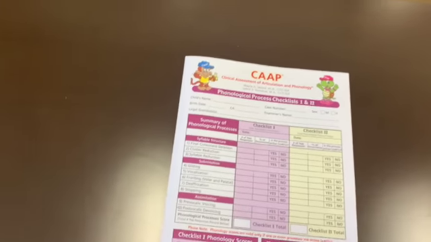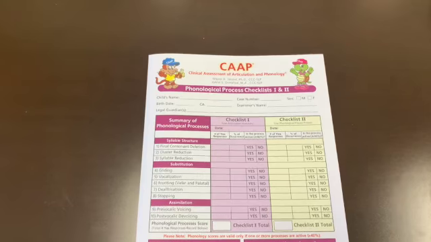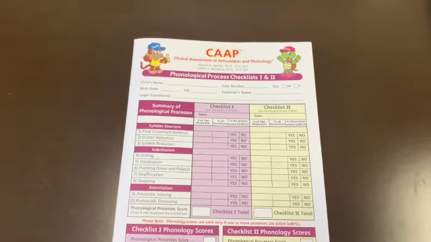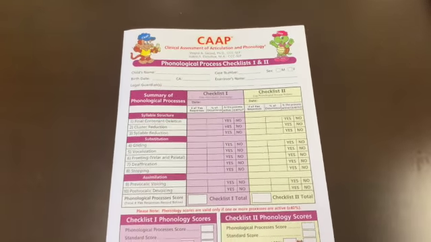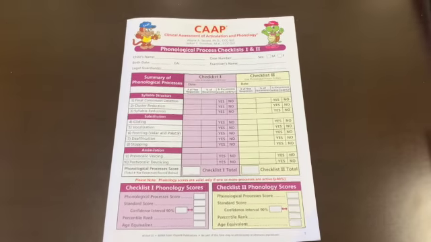So hopefully that helped. Hopefully just a quick overview of how to do the CAAP. Obviously, as always, you want to make sure that you're reading the manual, and if you have any kids who do anything a little odd, you're not super sure what to do, always double check the manual.